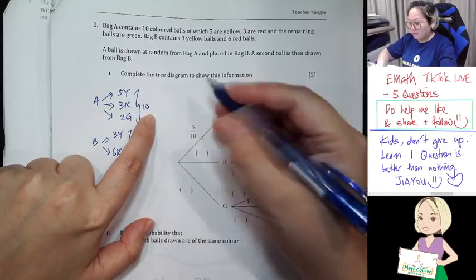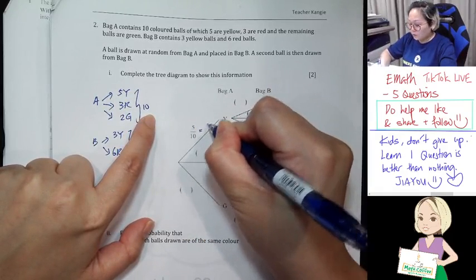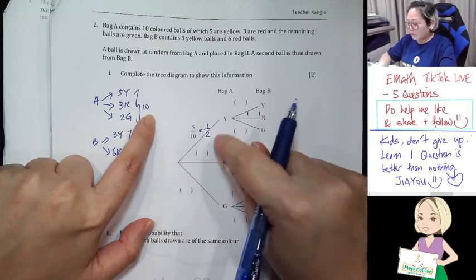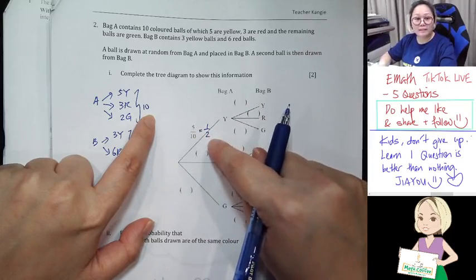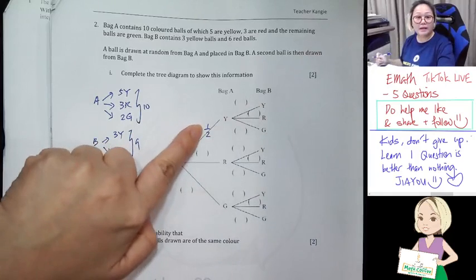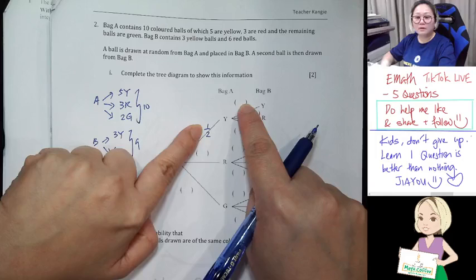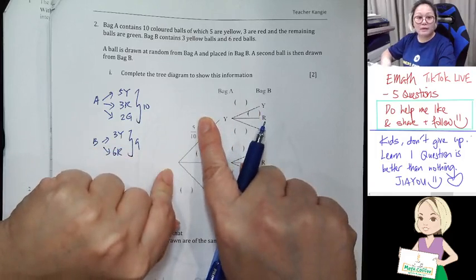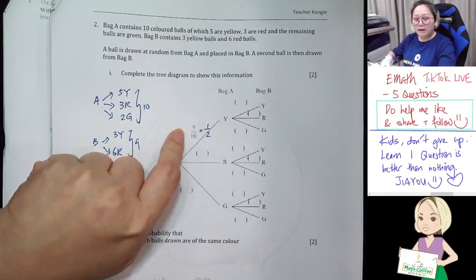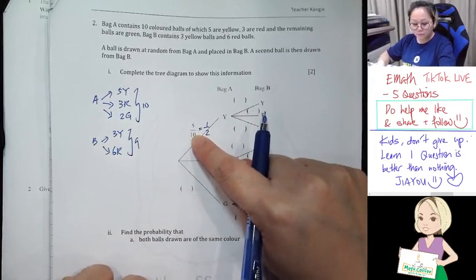Understand? Then after that, I always reduce to the lowest term. Kids, be careful. When you reduce to the lowest term, you put equals to half at the side. You don't just put half like that. If you just put half like that, it's difficult for you to move to the second column. Understand? So keep it as 5 over 10. You can write the equals to half for your easier manipulation later. So 5 over 10 is here, the first yellow.